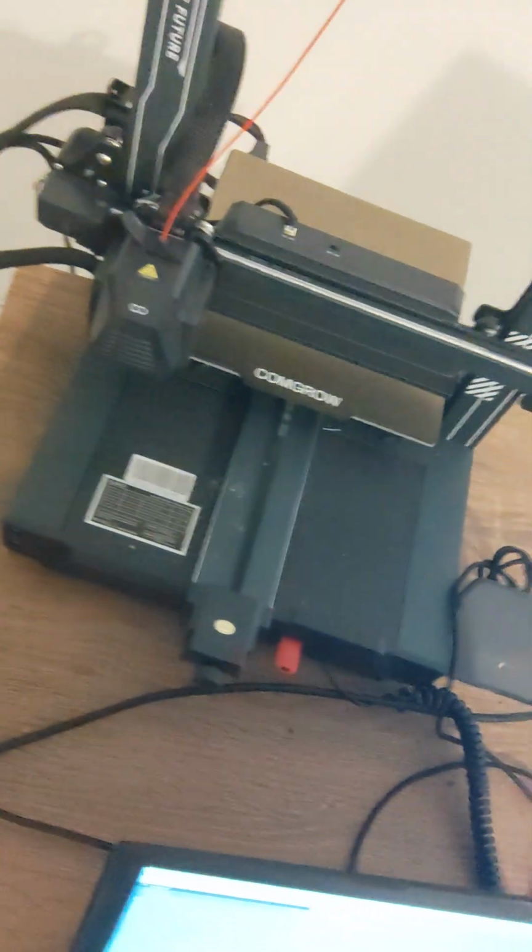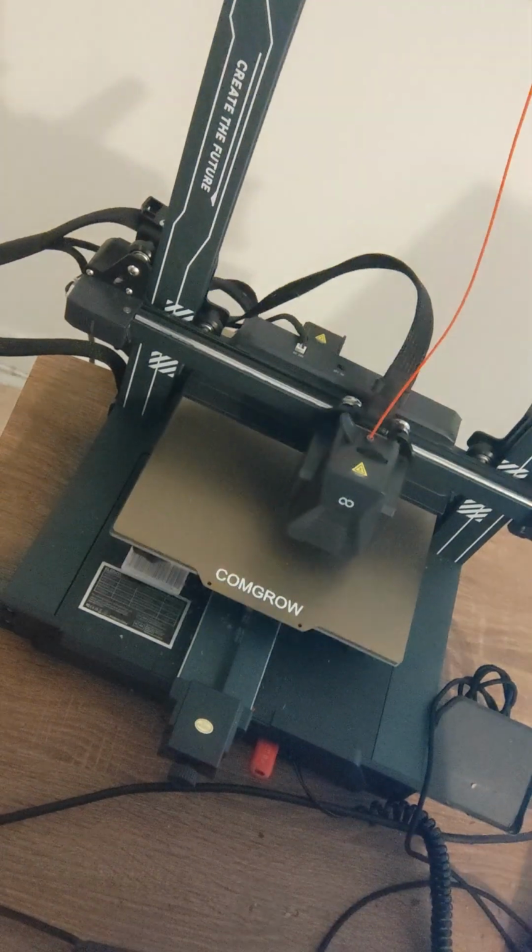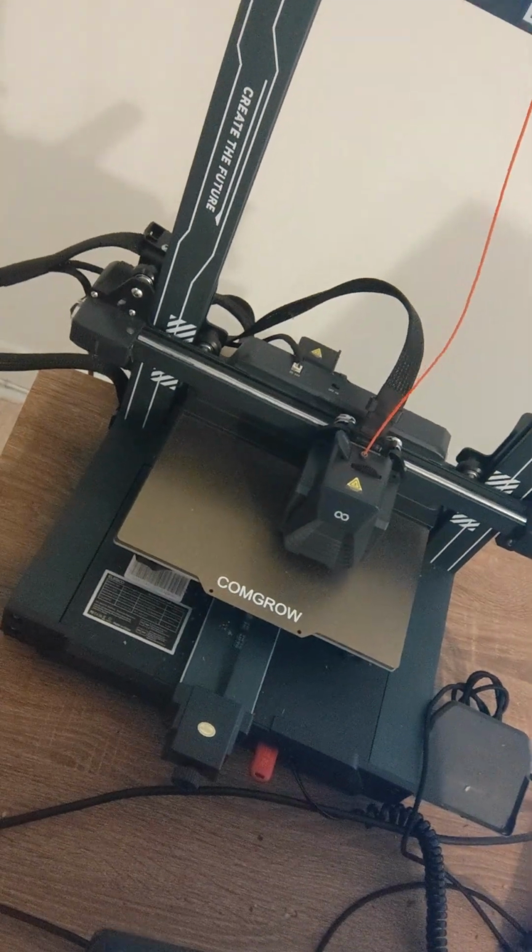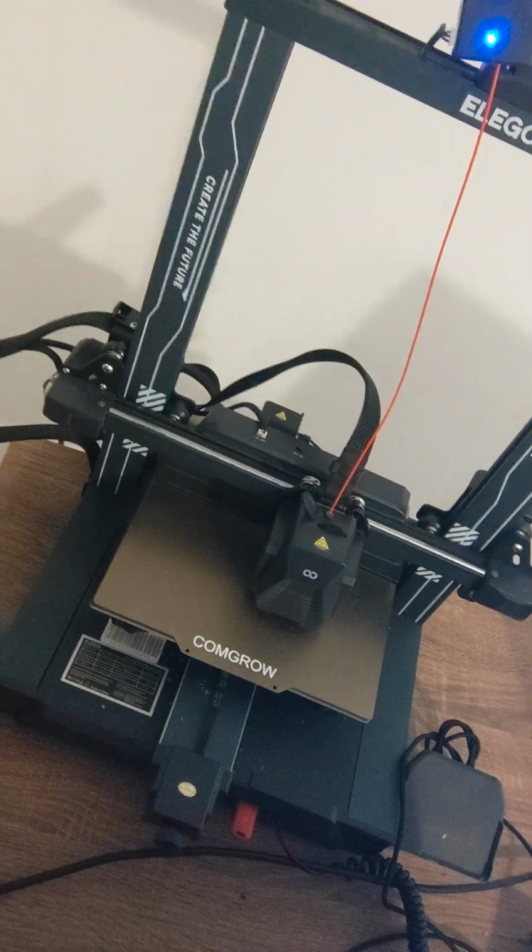And then you can click on automatic. So now it's gonna do this thing, and it's gonna pick a bunch of points.